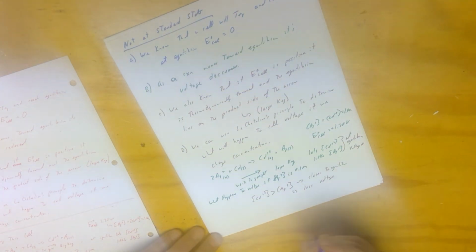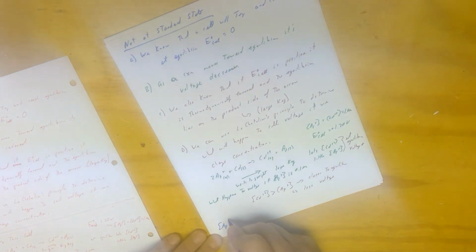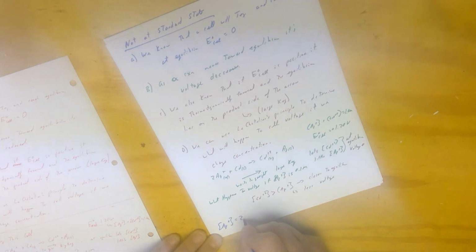Well, what if we look at the concentration of Ag+ being 2.0 molar? Well, if we compare the concentration of Cd2+ and Ag+, we're not changing the Cd2+ concentration, that's 1 molar.